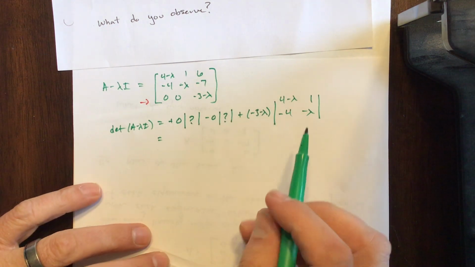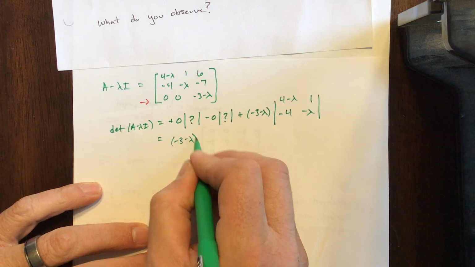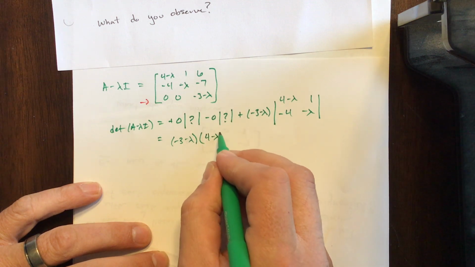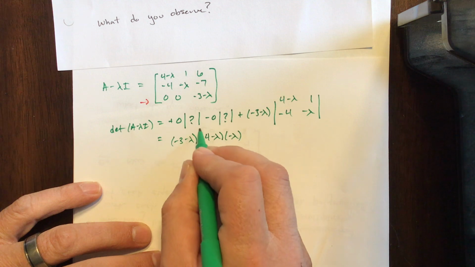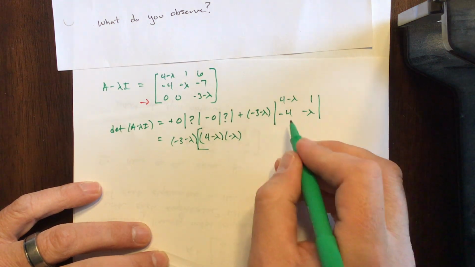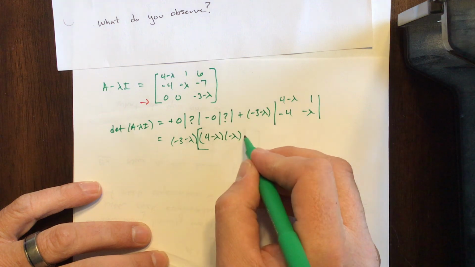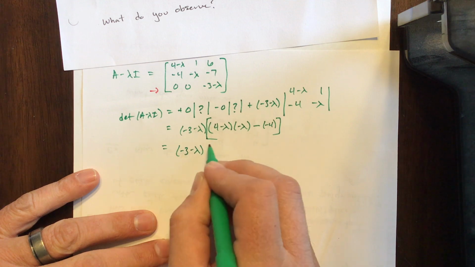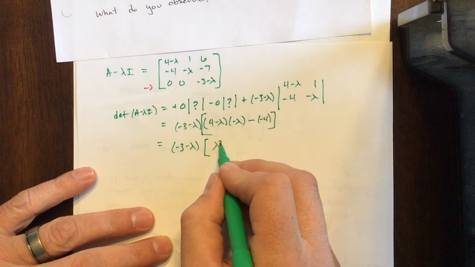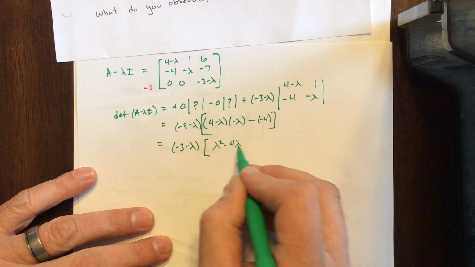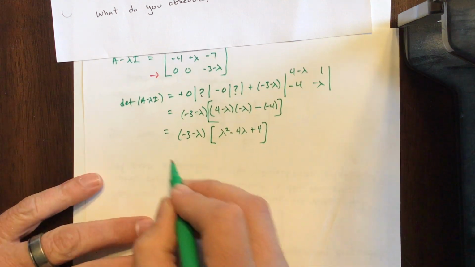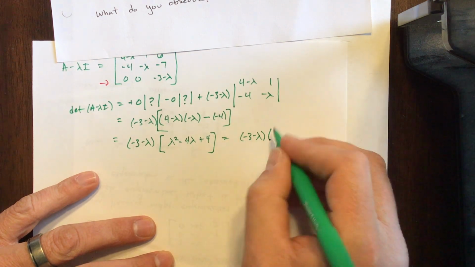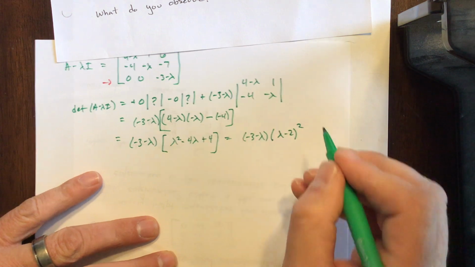So we do this, -3 minus lambda times 4 minus lambda times negative lambda, minus a -4. So that's -3 minus lambda times lambda squared minus 4 lambda plus 4. So that's equal to -3 minus lambda times lambda minus 2 squared.